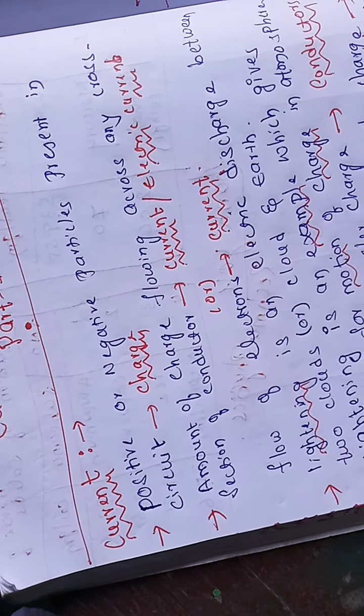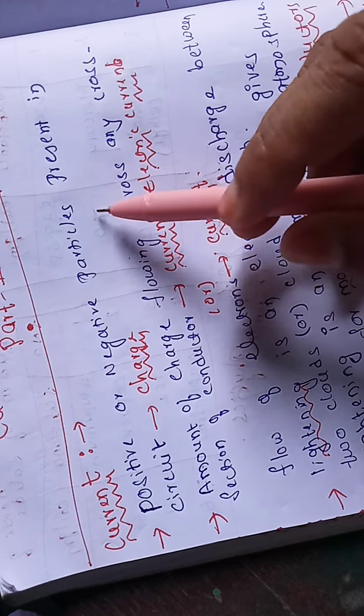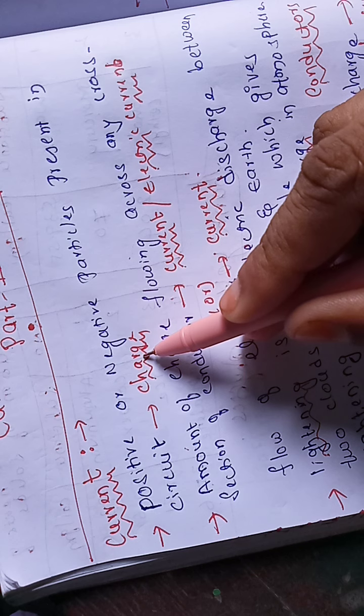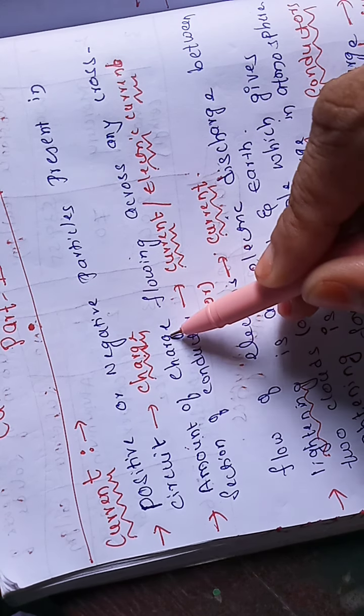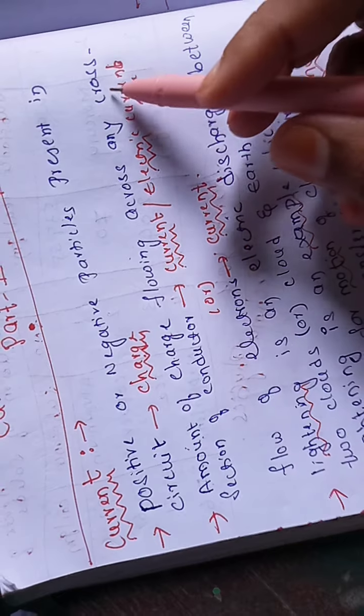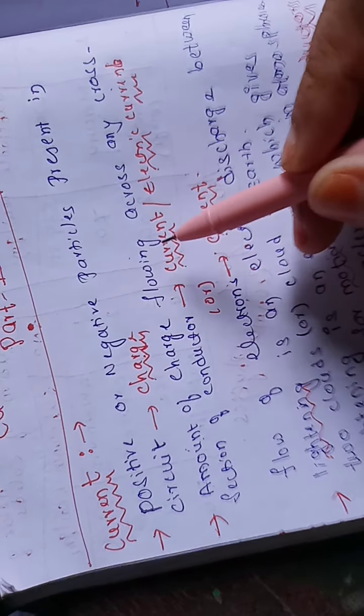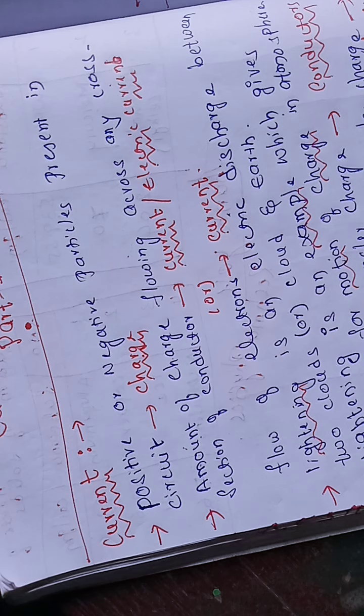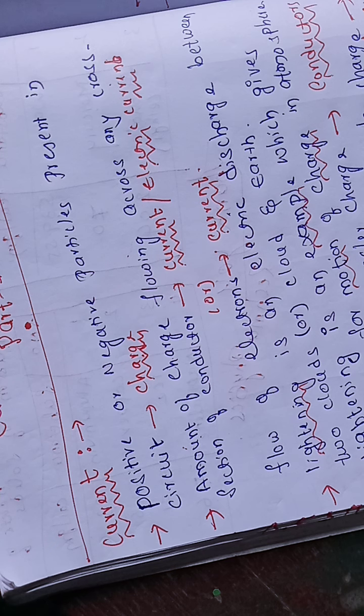So, current. First, the positive or negative particles present in the circuit we call charge. The amount of charge flowing across any cross section of a conductor we call current, or electric current. Or in other words, current can also be defined as the flow of electrons.